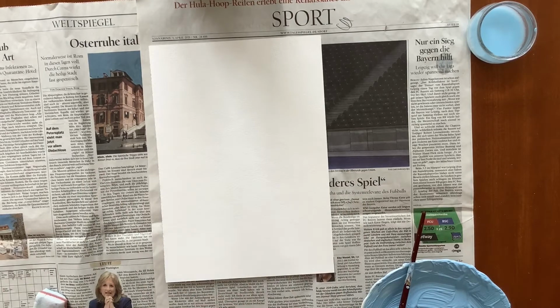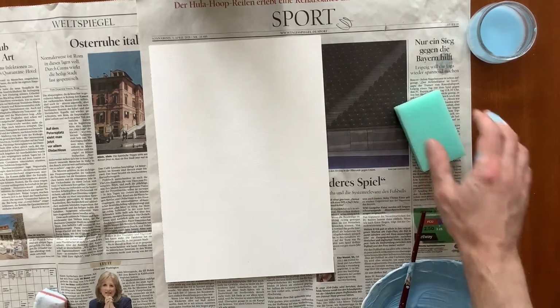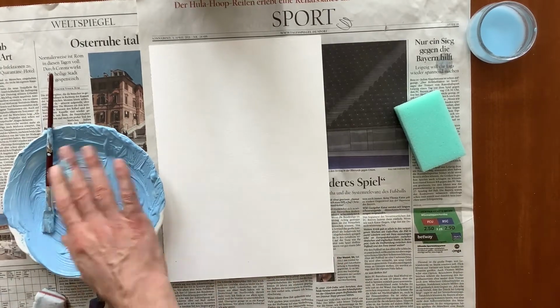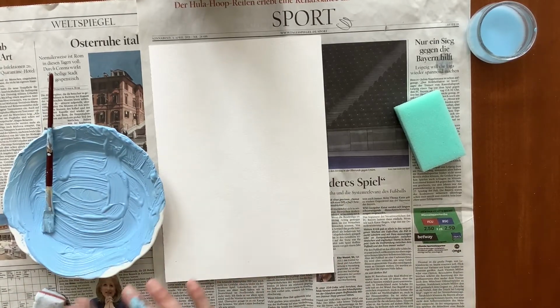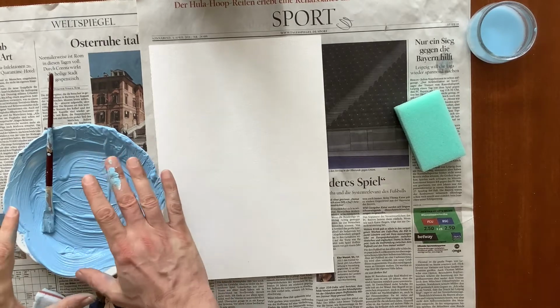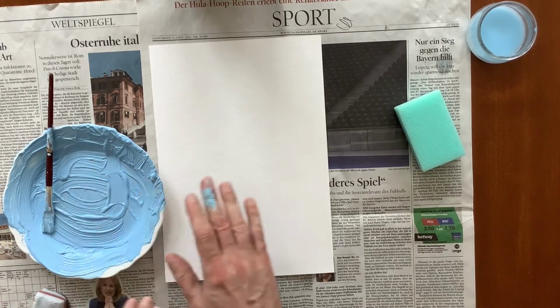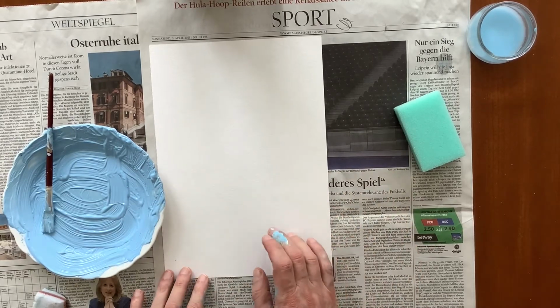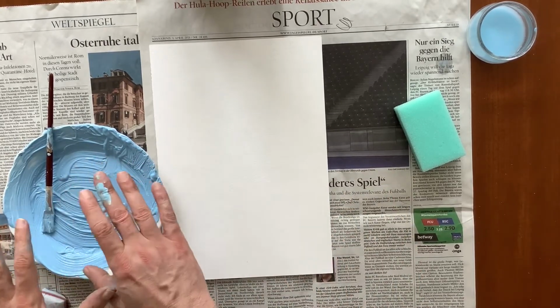So the first thing you need to do is to paint the sky, and I normally tell you not to mix a lot of color, but this time we will need quite a lot of color to cover the entire paper with this summer sky blue.